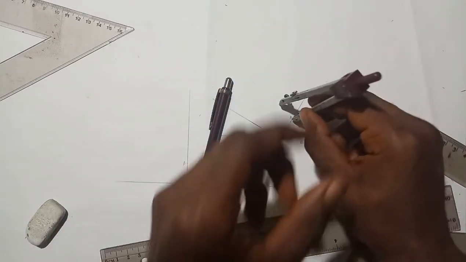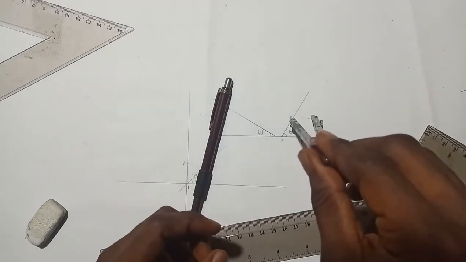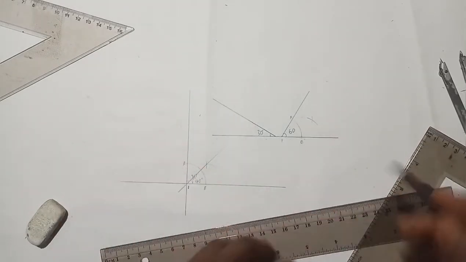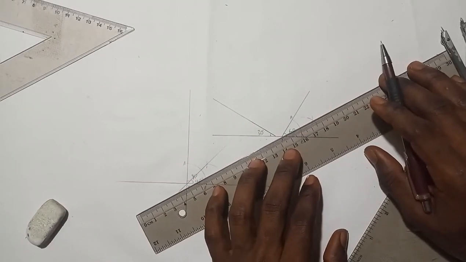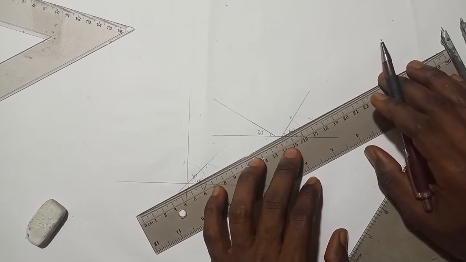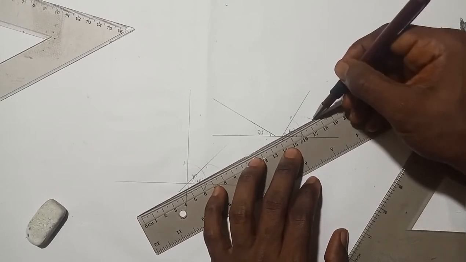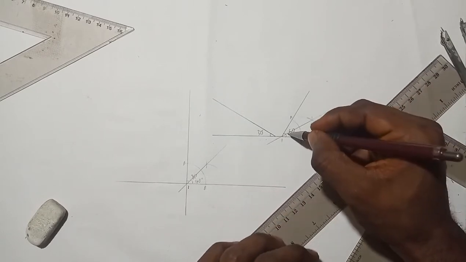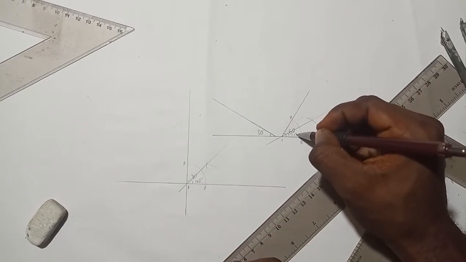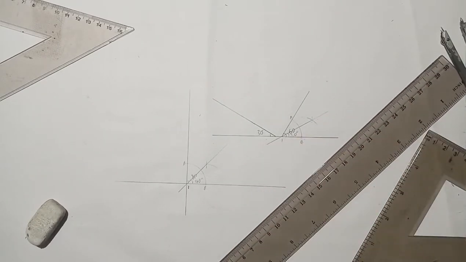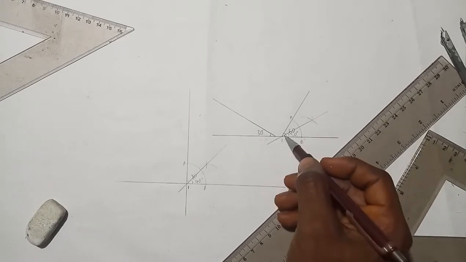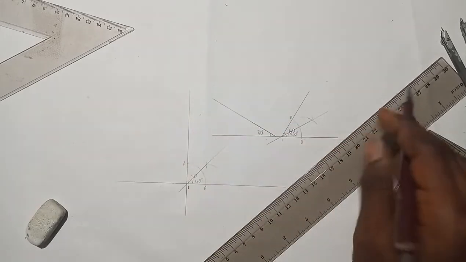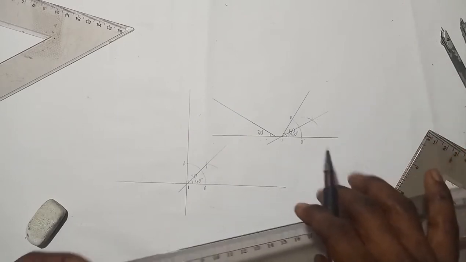Then A. Now join the line from point 1 to the point of intersection. This angle here is your 30 degrees, the same as this one. Now you can further divide it into 15 and 15, and you can still divide it more.